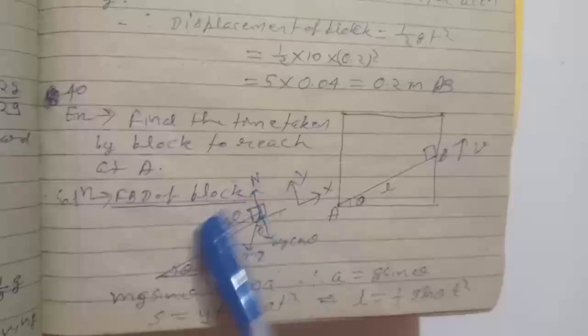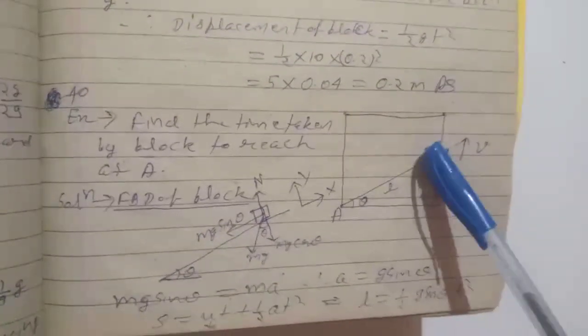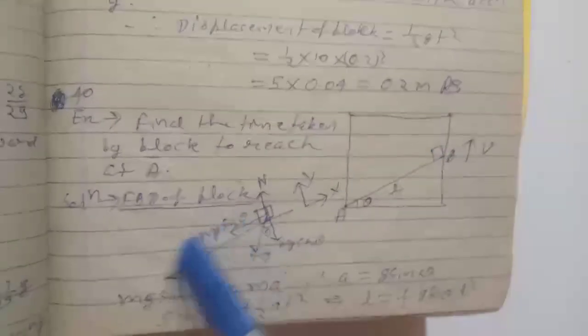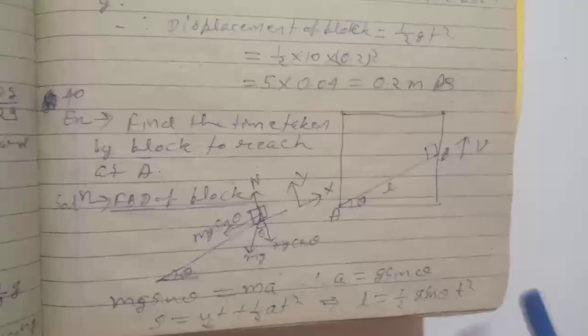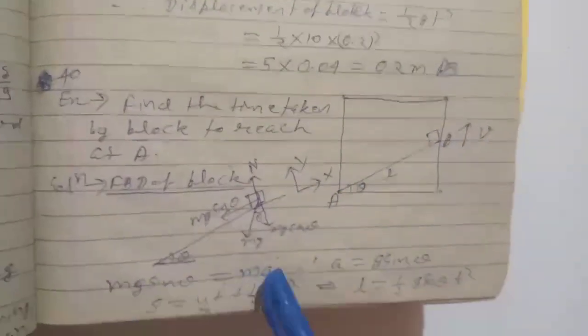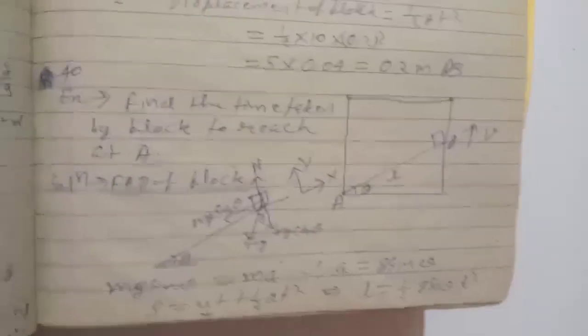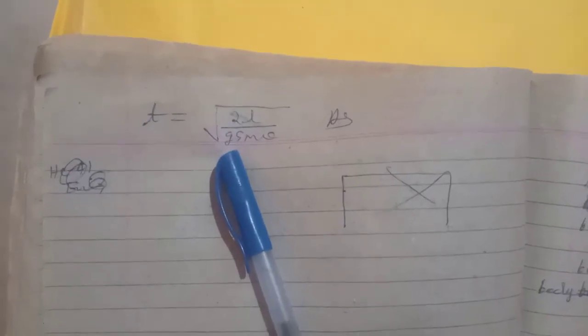So we are directly using this formula: mg sin theta, because this body will move due to this component of the weight, and if the acceleration is in this direction, we write force equals mass into acceleration. So T equals under root 2L by g sin theta, answer.